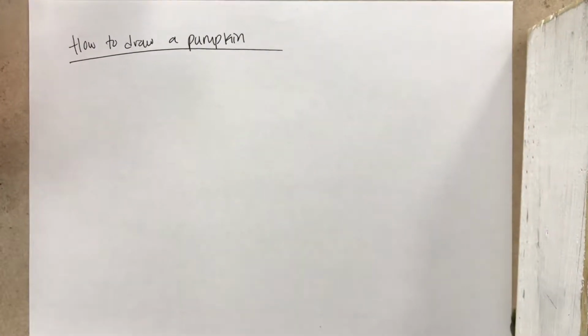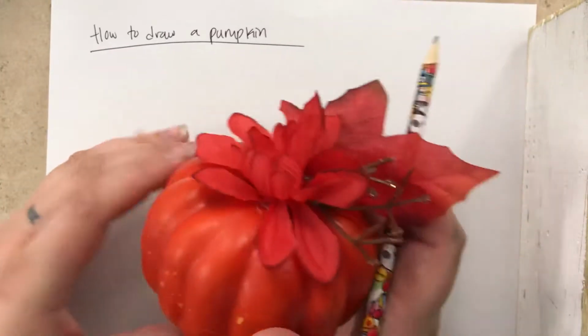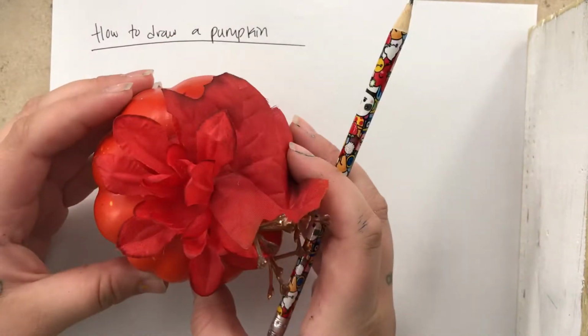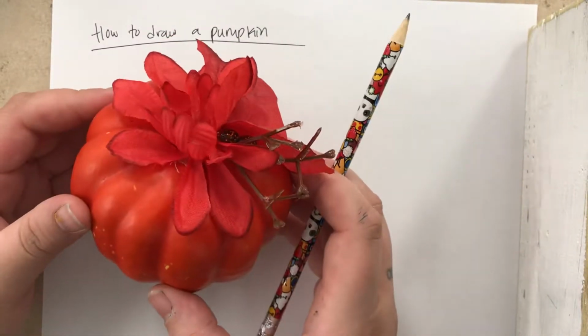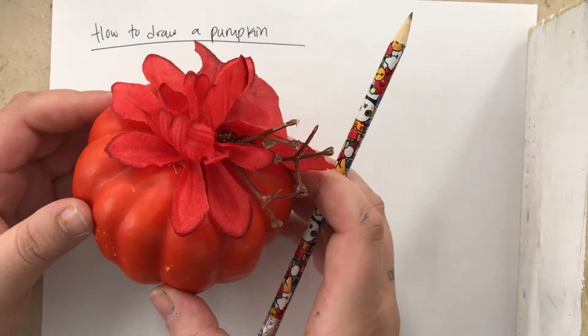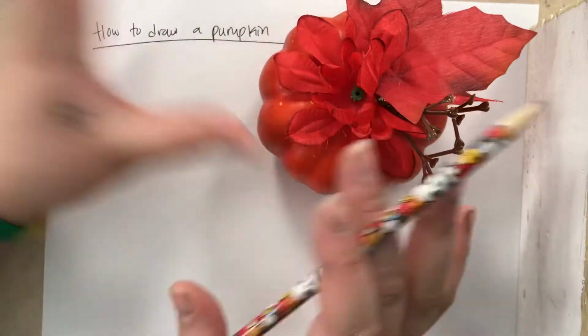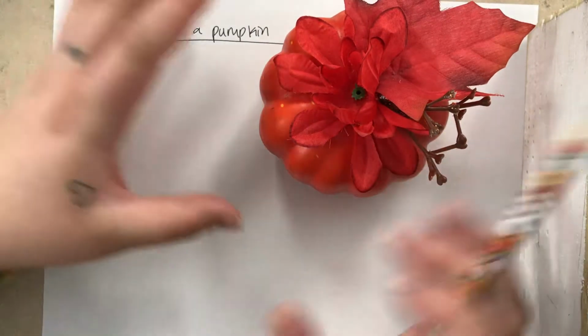So with every object that y'all are doing, y'all need to break it down by shapes. So really look and figure out, well, one, what angle are you looking at? Are you looking at it from above? Are you looking at it from the side? Are you looking at it from like a 3/4 angle? Okay? So wherever it's placed on your table, figure out how you're looking at it and go from there.